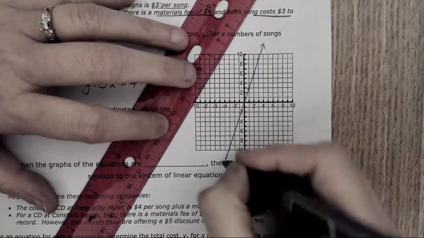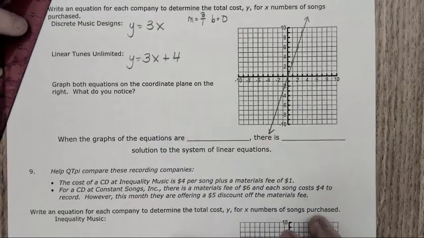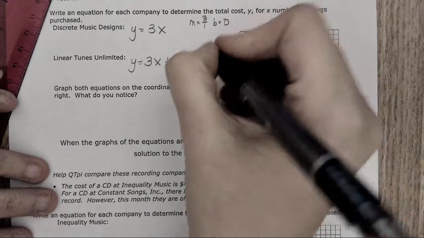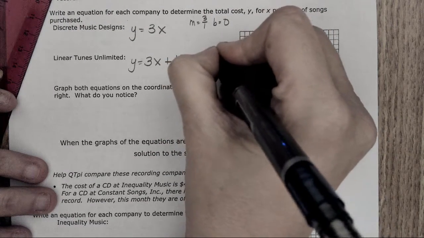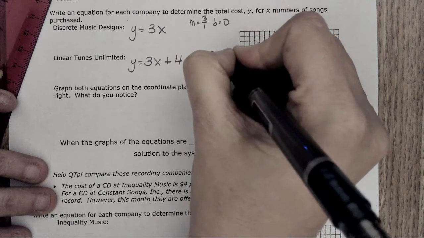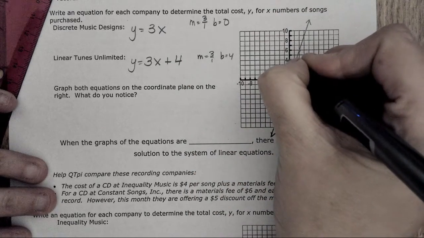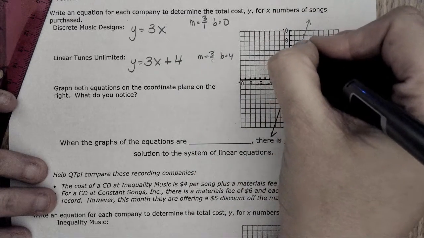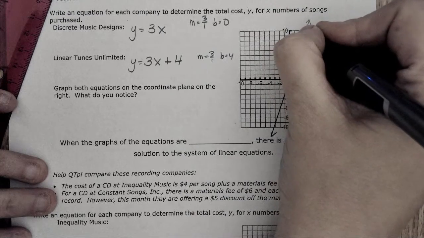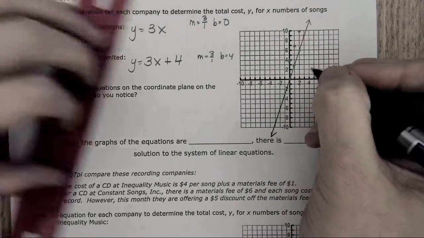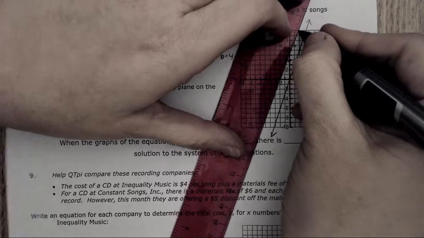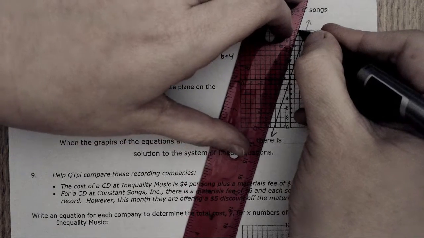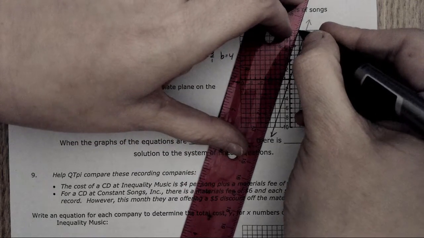So there's my line. Now I'm going to look at this one, and my slope is 3 over 1. My y-intercept is 4, so this time I'm going to start at 4, rise 3, run 1, rise 3, run 1, and then again make my line as precise as possible.